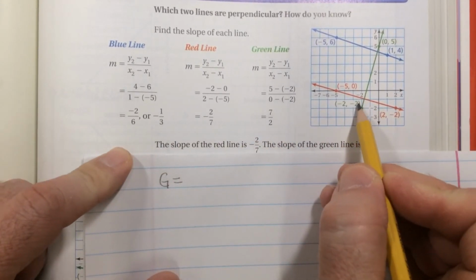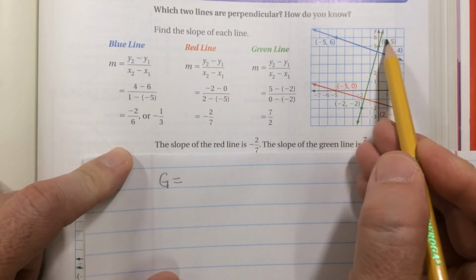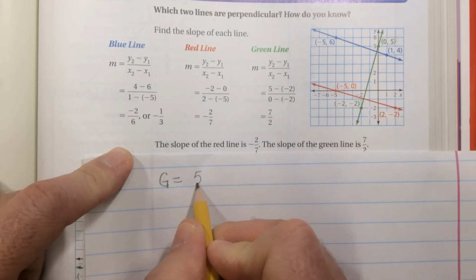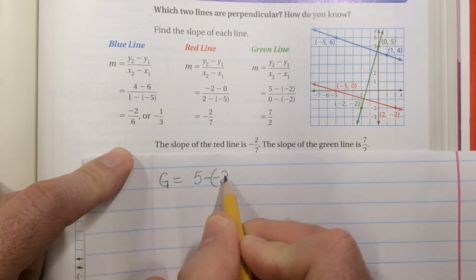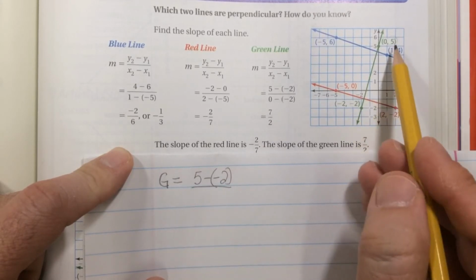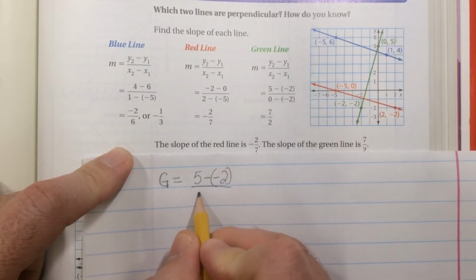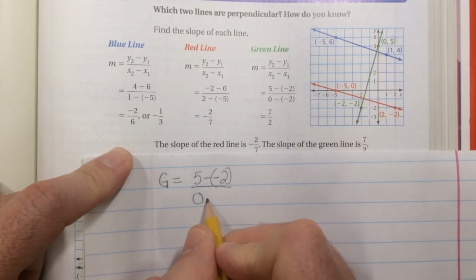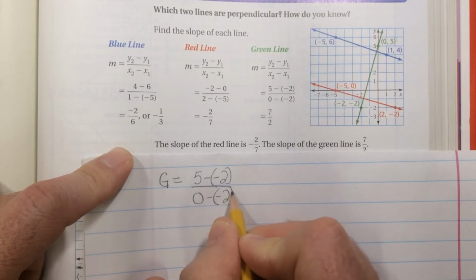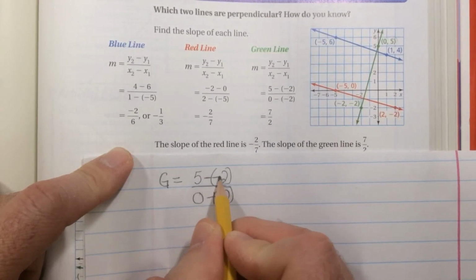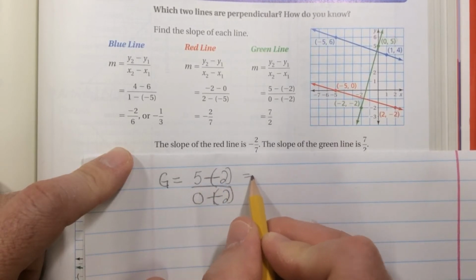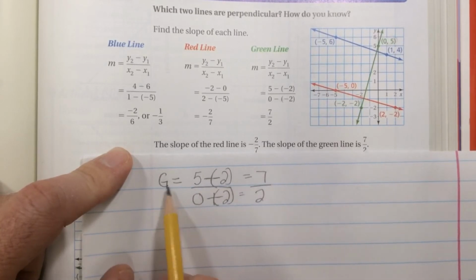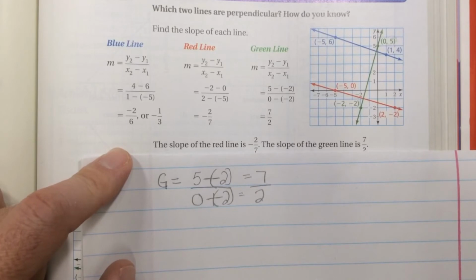So we're going to look at the y values: 5 minus negative 2, over the x values, 0 minus negative 2. Remember, we turn these into big pluses here. 5 plus 2 is 7, and 0 plus 2 is 2. So the slope of the green line is 7 over 2.